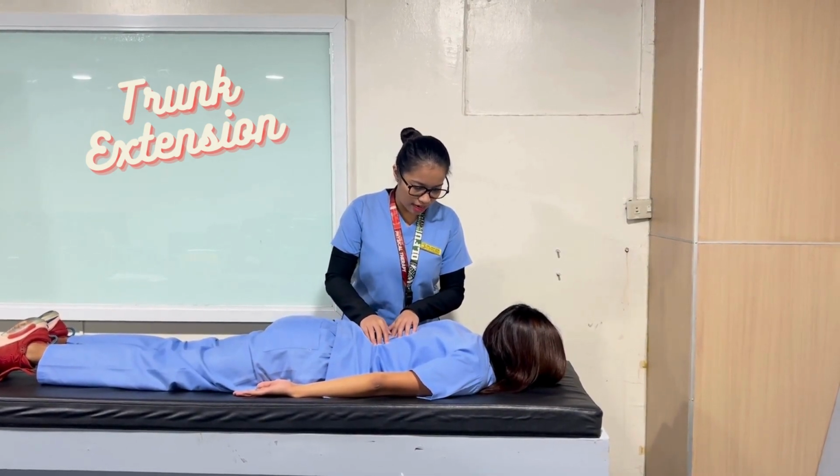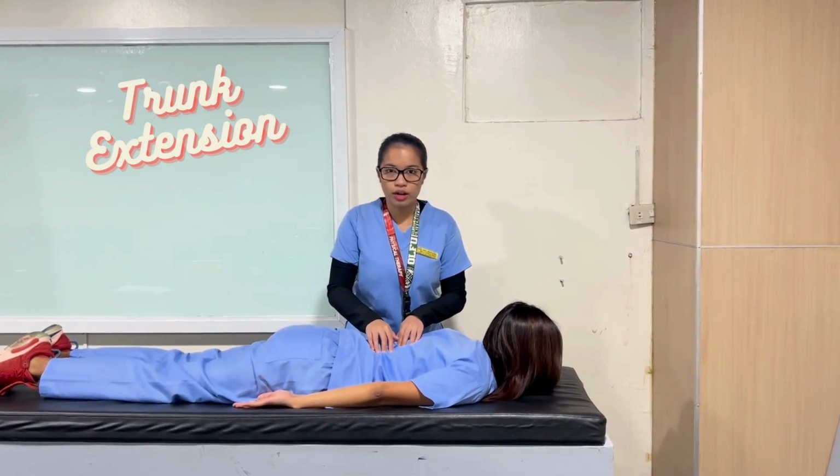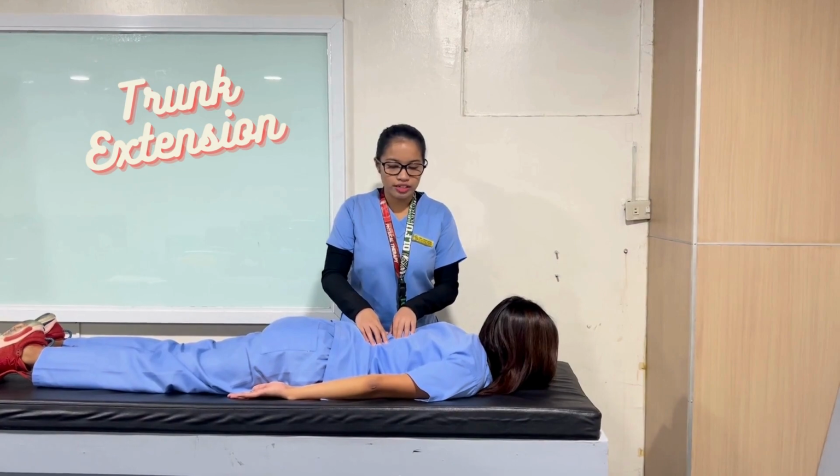Okay, please contract your back. Okay, there is a palpable contraction, so grade 1. But if there is no contraction, it is graded grade 0.